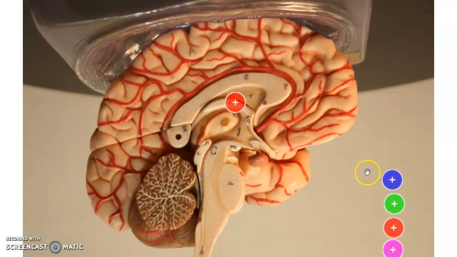So I might ask you something on the test. The hypothalamus is what compared to the thalamus? So it would be inferior and it's rostral.